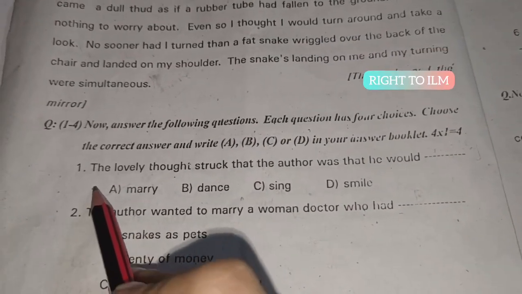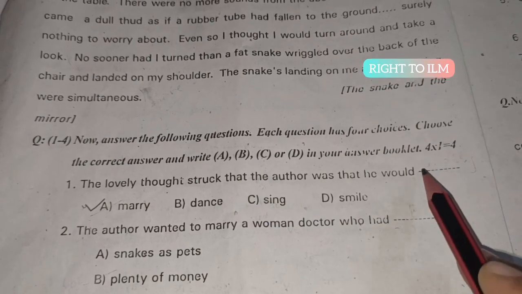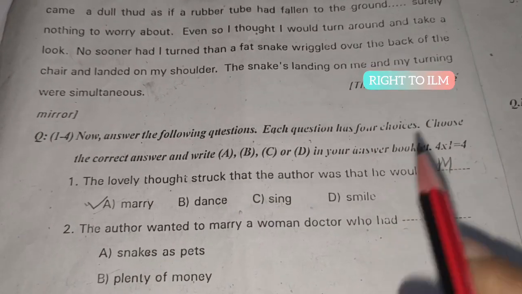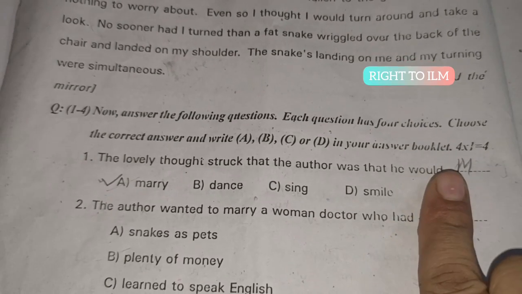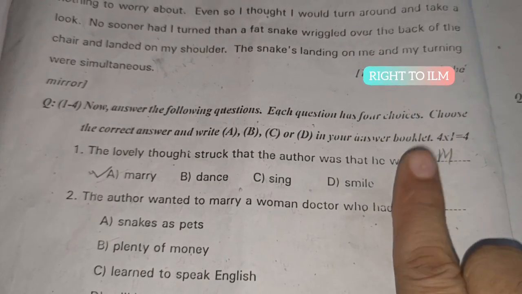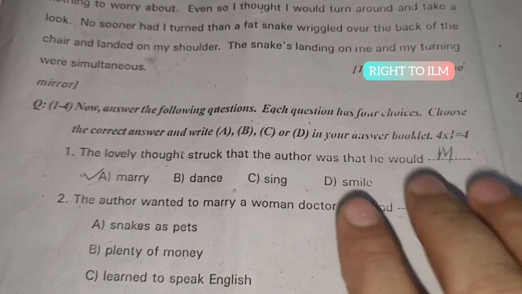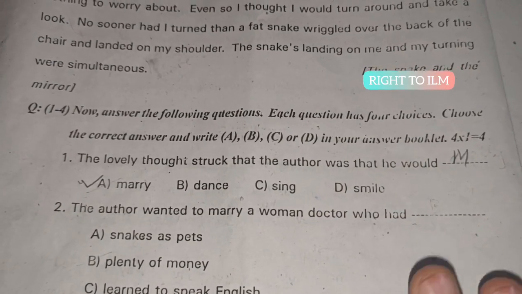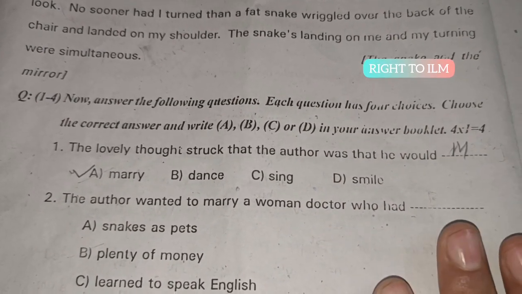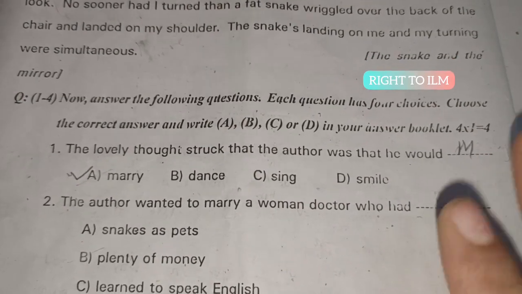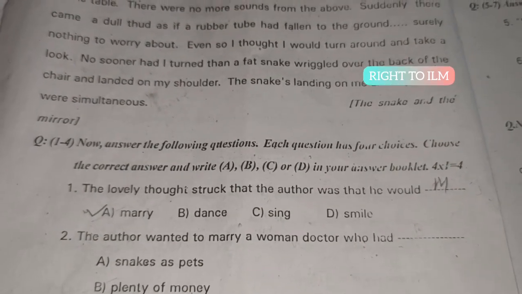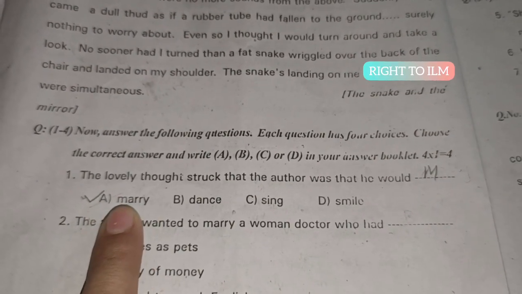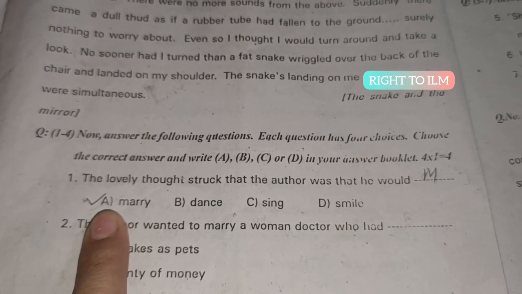You need to write marry here. You need to write this answer in your answer booklet. No need to write in this question paper. It is not allowed to write anything on your question paper. You need to write all the answers in your answer booklet, which is given by the invigilator or the examiner. So the first answer is marry. A is the correct answer.